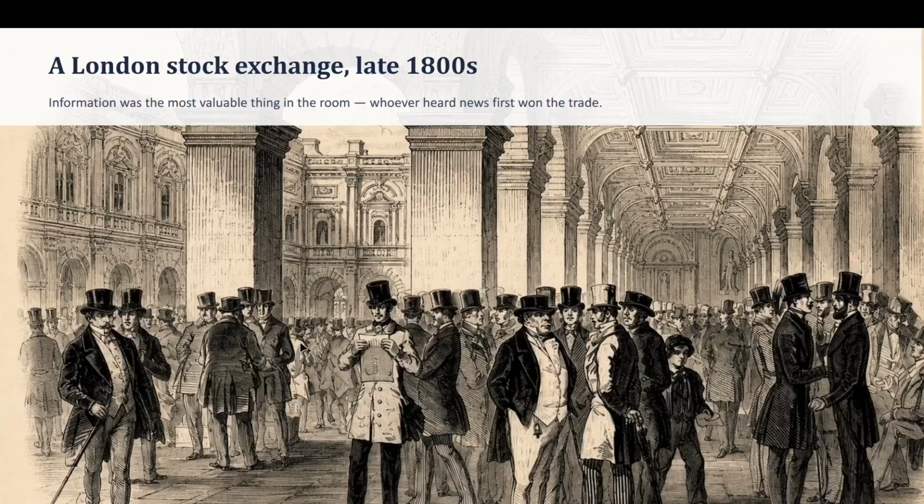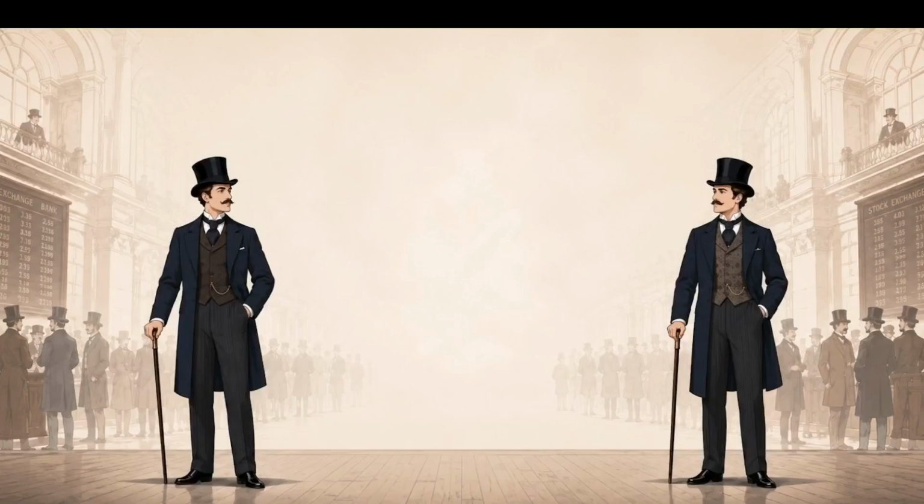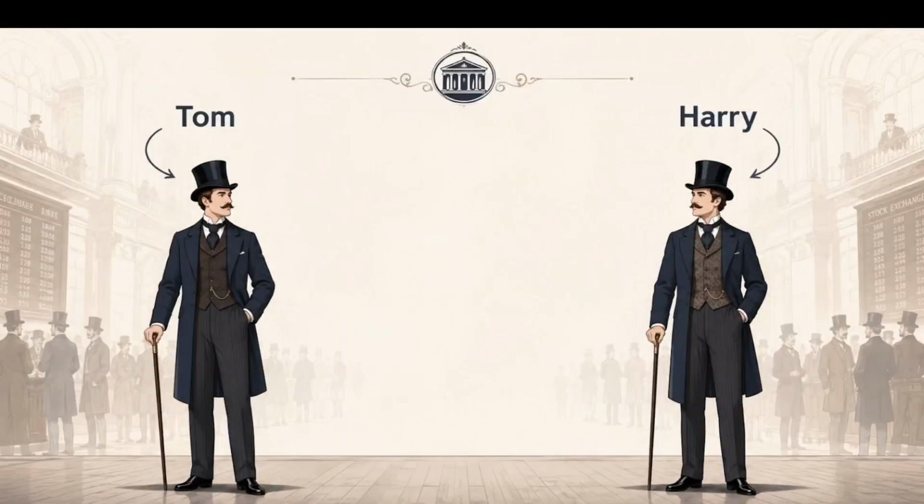So let's begin. Let's imagine a stock exchange in London at the end of the 19th century. Information back then was extremely valuable, because the first person who learned something useful could close a very profitable deal. Two gentlemen work at this exchange. Let's call them Tom and Harry. Tom and Harry used letters to pass information between each other, but at heart they were great engineers. And even though life had made them exchange traders, they were always trying to build something new.